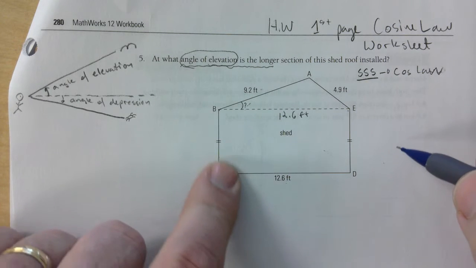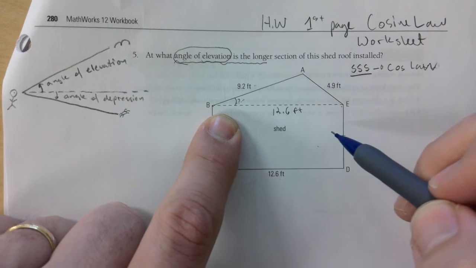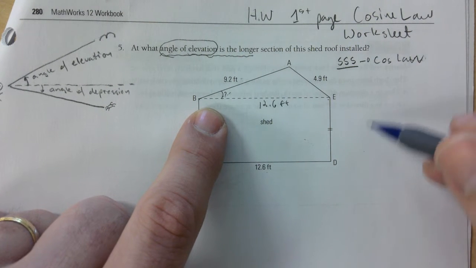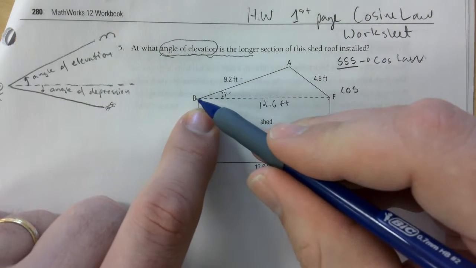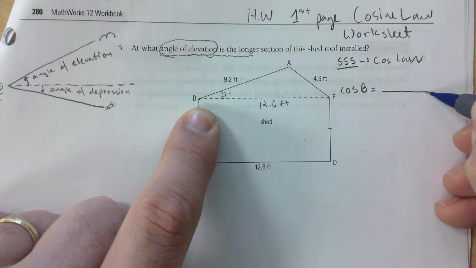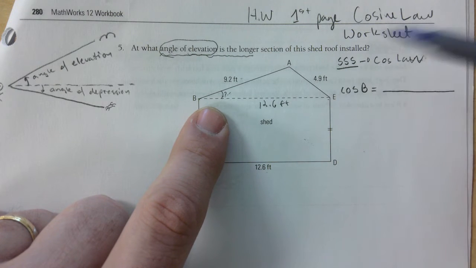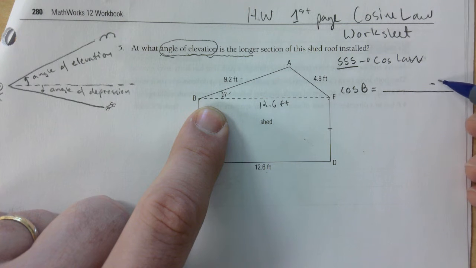Cosine law to solve this particular case. They're asking for this angle right here, so we have to use the formula. It's a little tight here, but we'll make it work. Cosine of B is going to be, whatever you do, make sure the side across from the angle you want is across like this.